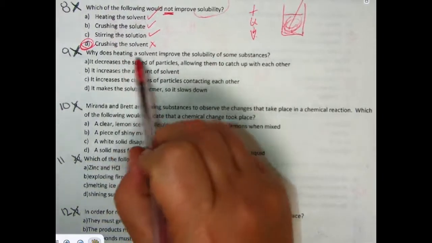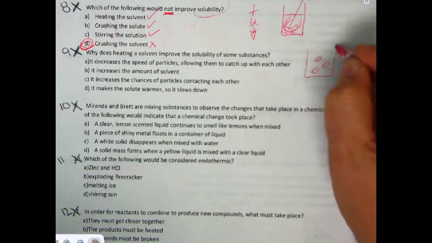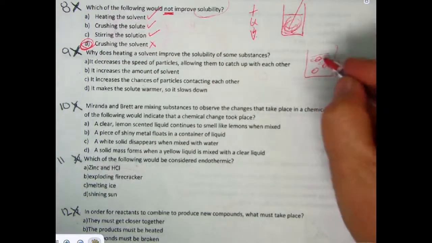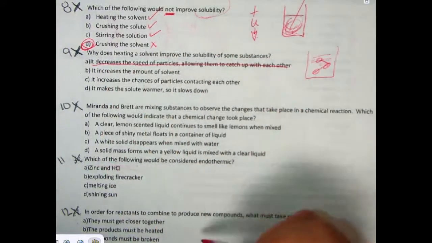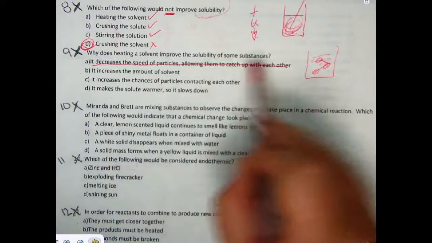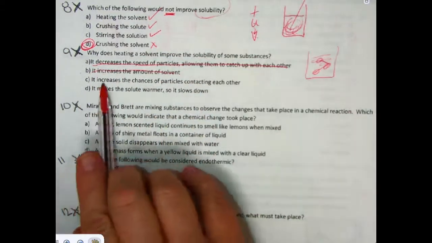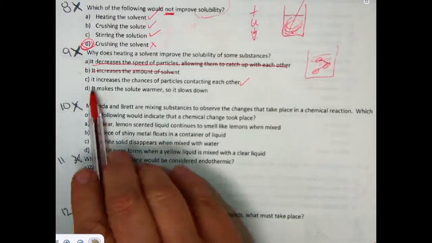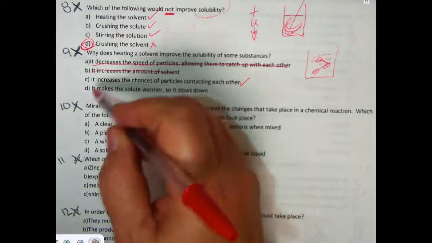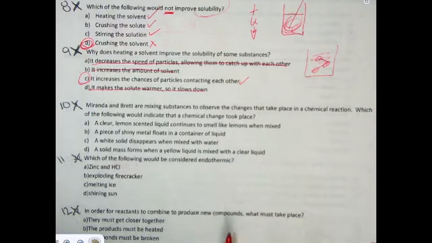Okay, so heating the solvent, and don't forget, when we heat things, we speed up the particles, the molecules, so they're moving around a lot faster, and the chances of them bumping into each other increase. So it decreases the speed of the particles. No, that's incorrect, because heating increases the speed. It increases the amount of solvent. No, we still have the same amount of solvent. Don't forget, it doesn't change how much you have. It increases the chances of particles contacting each other. That's a good answer. And it makes the solute warmer, so it slows down. That's not correct either. Okay, so C, it increases the chance of the particles coming in contact with each other.